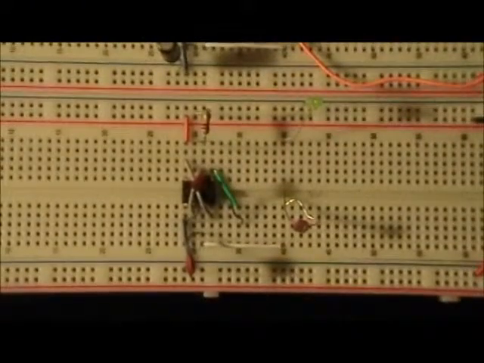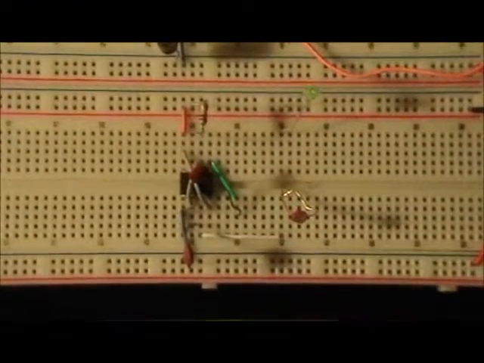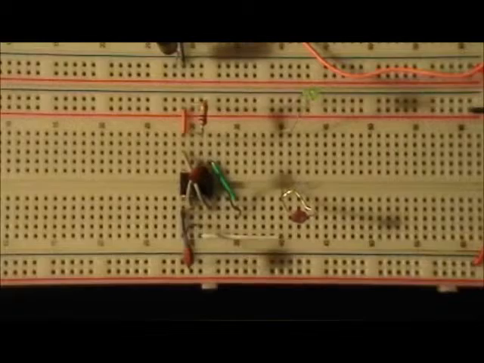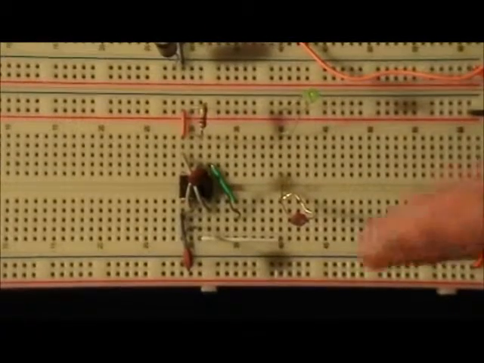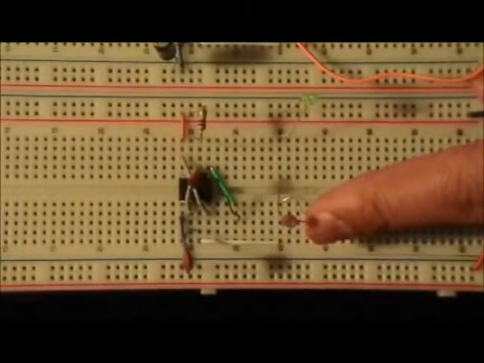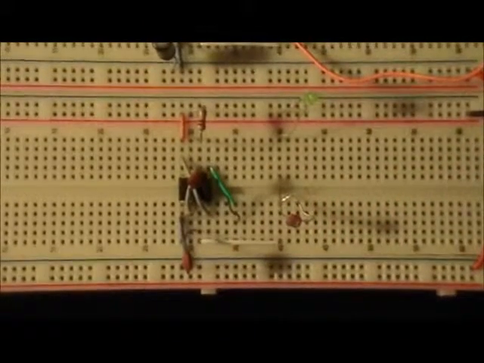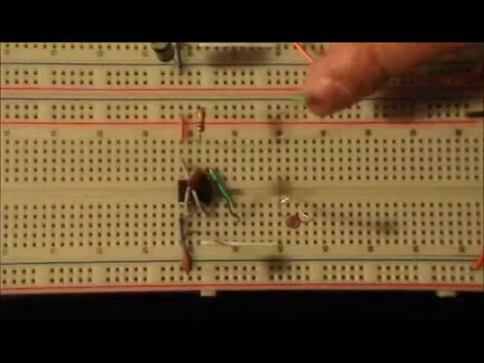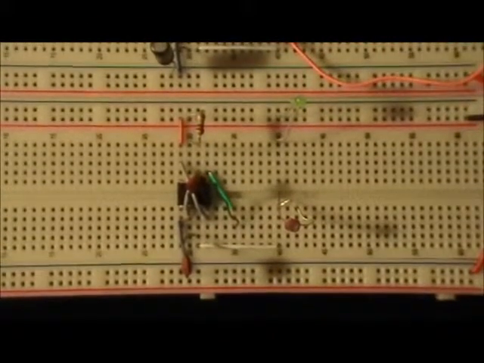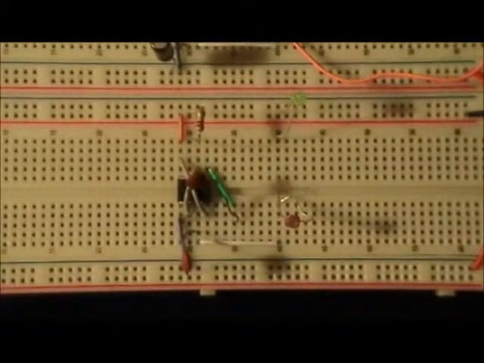Alright, so we did a light controller circuit, and the basis of the circuit is built around this thing right here. This is called an LDR, or a light dependent resistor. It's also called a photoresistor. And so the brightness of this green LED right here can be controlled using the LDR.